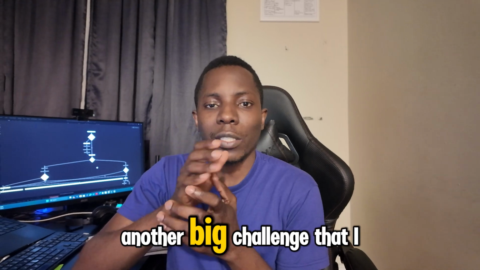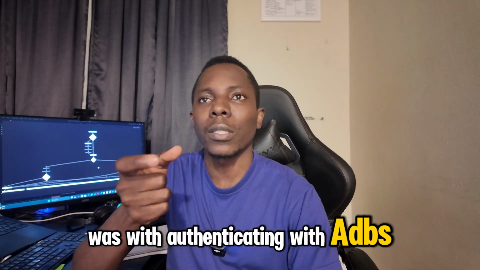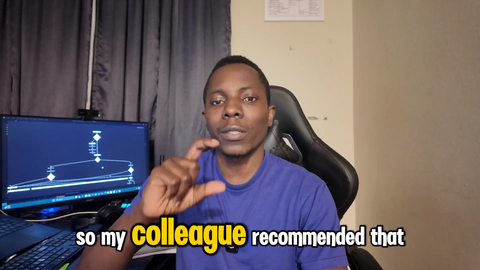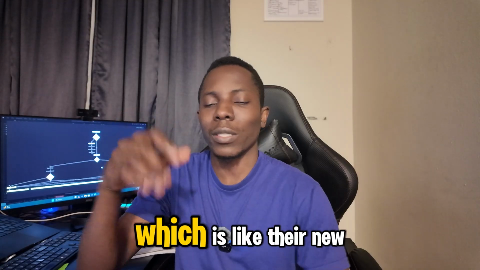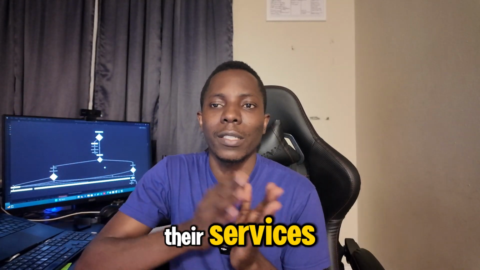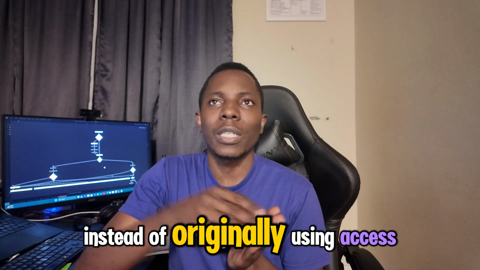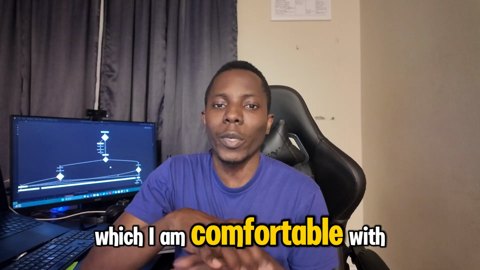However, another big challenge that I faced was with authenticating with AWS. My colleague recommended that we use AWS SSO, which is their new recommended approach to connecting to their services instead of originally using access keys, which I am comfortable with.